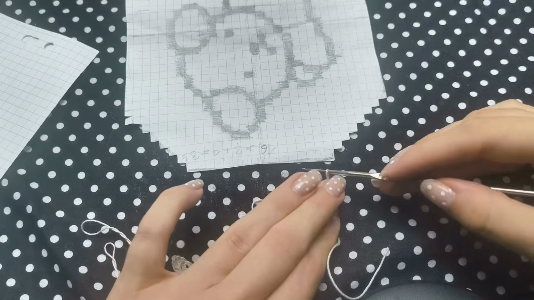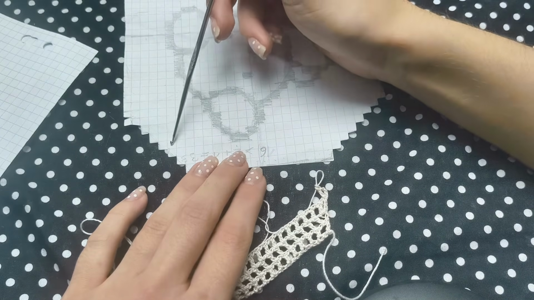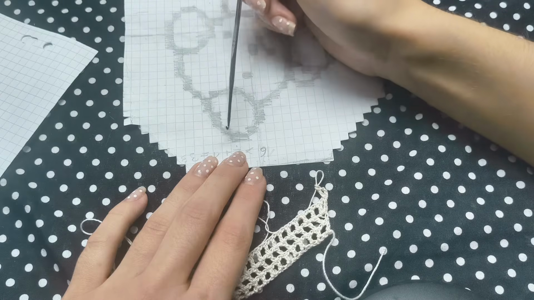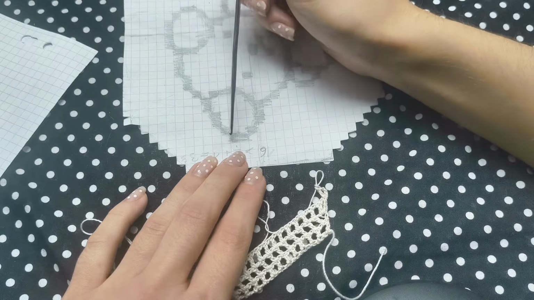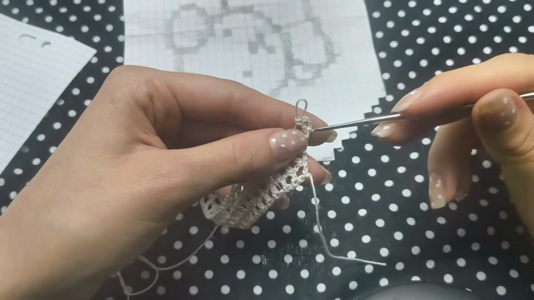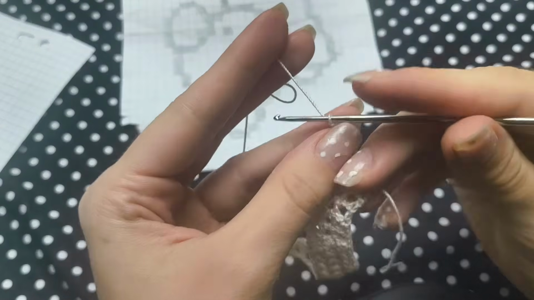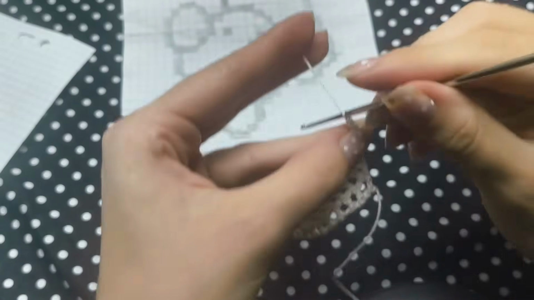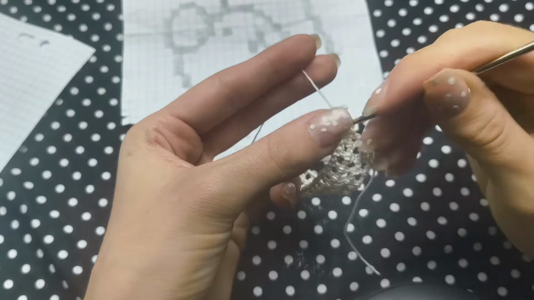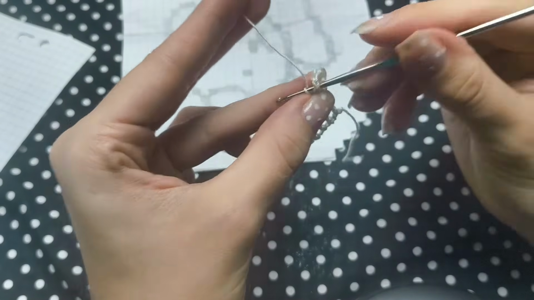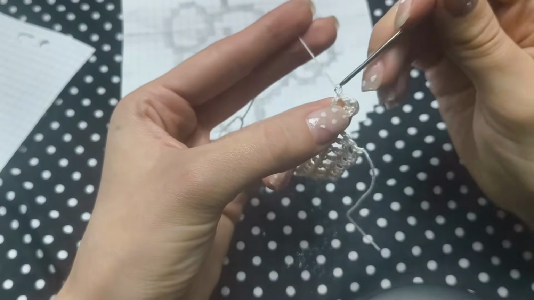So here I'm on row 4, and that's where my design actually starts. So I have 1, 2, 3, 4, 5, 6, 7, 8 empty pixels before I have to do 2 filled in. So here I have my first one, and I have 7 more empty ones to do. So I chain 1, skip, and stack the DC on top of the other DC. So that's 2.